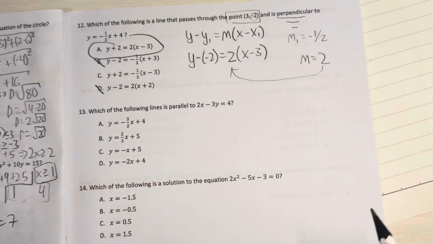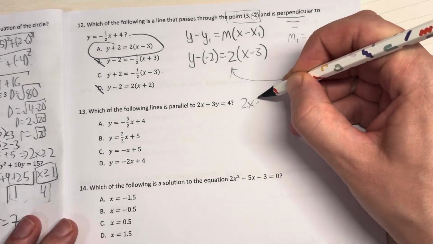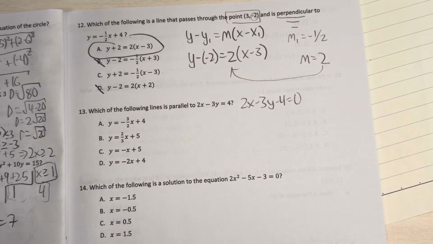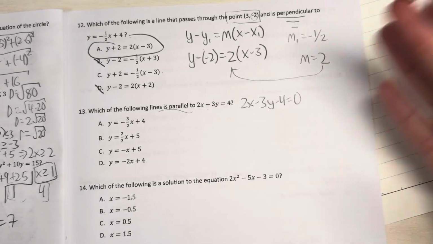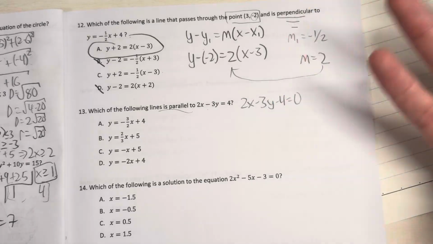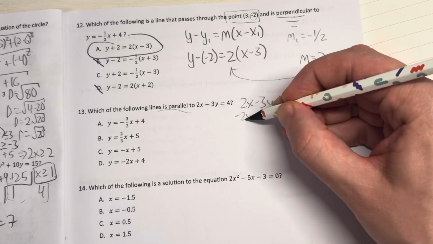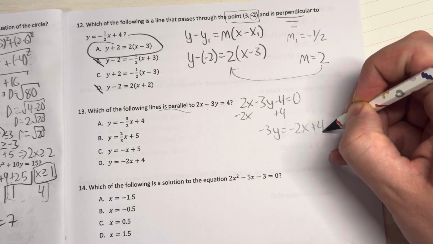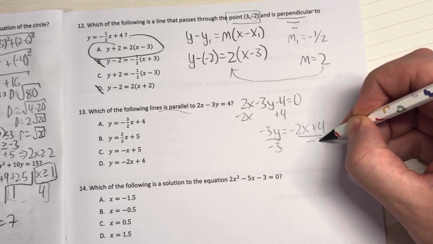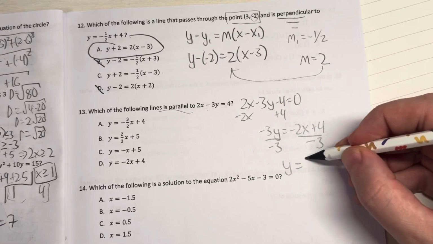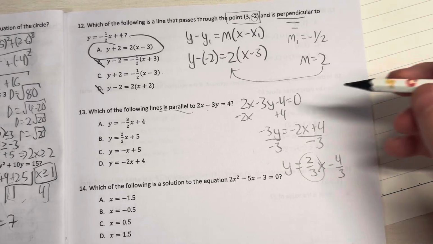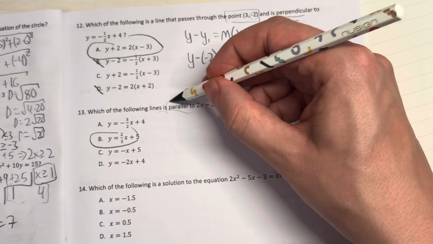Now this is kind of similar to general form, although I think general form is usually like this. But anyways, there's two ways we could do this. We want the slope, so we need to find a slope. Well, we just solve for y, so let's just do that. Negative 3y equals negative 2x plus 4. Do what you're comfortable with doing. On an exam, you've got plenty of time to do this. Just take your time. So the slope is 2/3. So this one is parallel.